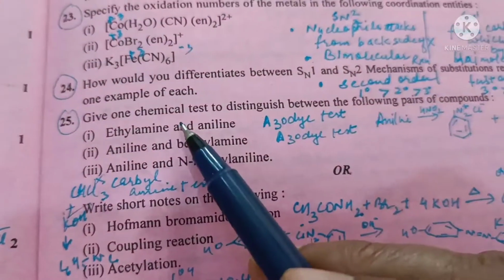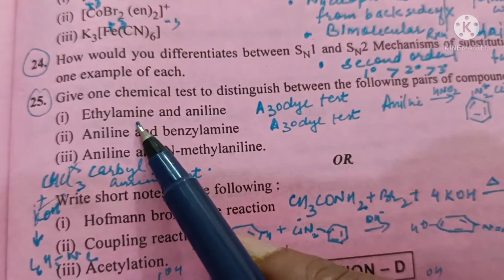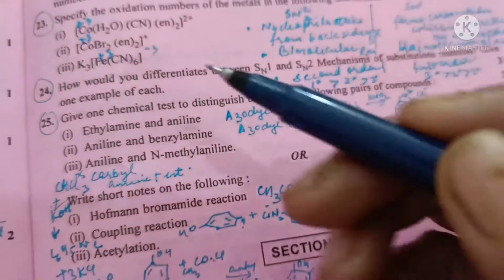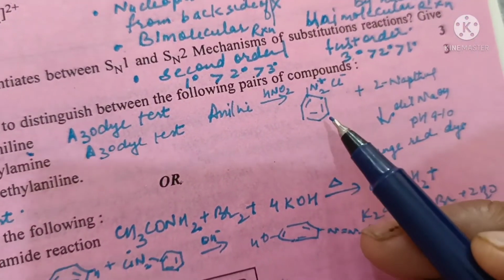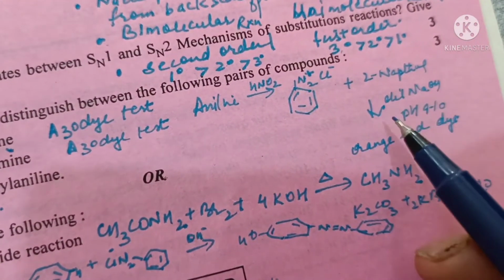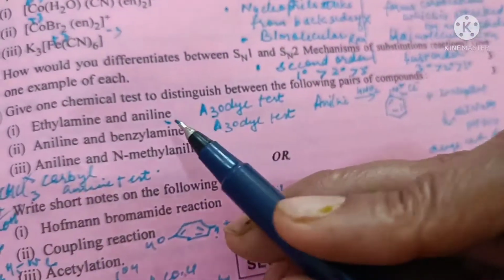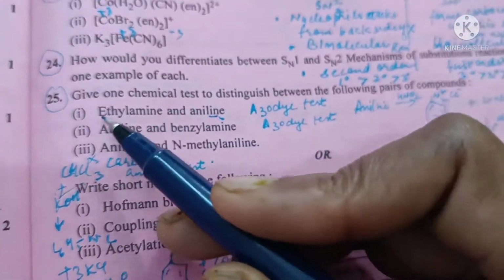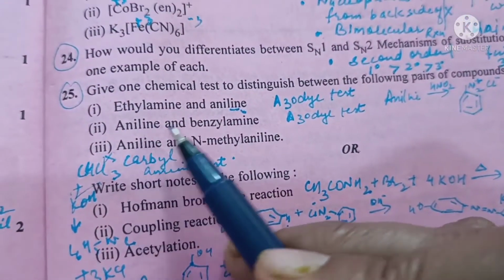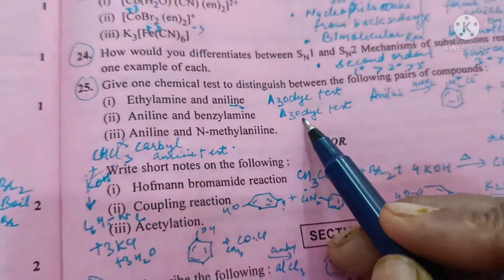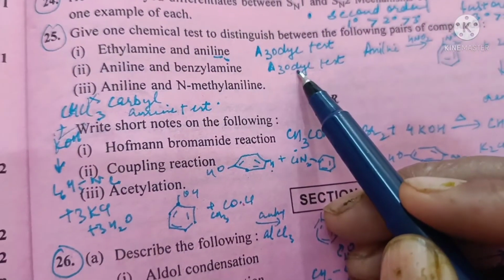Then give one chemical test to distinguish between the following pairs of compounds: ethylamine and aniline. So aniline on reaction with nitrous acid will form diazonium chloride, which on reaction with 2-naphthol forms an orange dye. This test is called the azo dye test. It's given by aniline and not by ethylamine, so we can differentiate by the azo dye test. Similarly, aniline and benzylamine can also be differentiated by the azo dye test. Aniline will give this test, but benzylamine will not give this test.